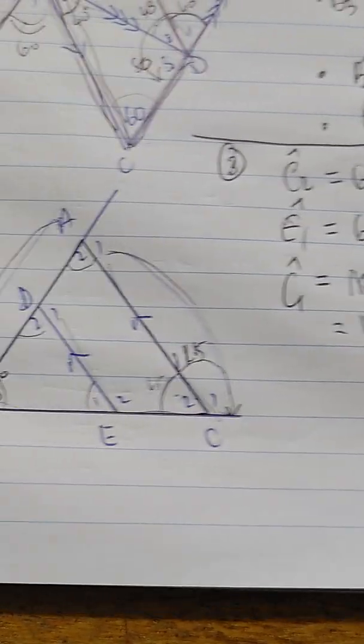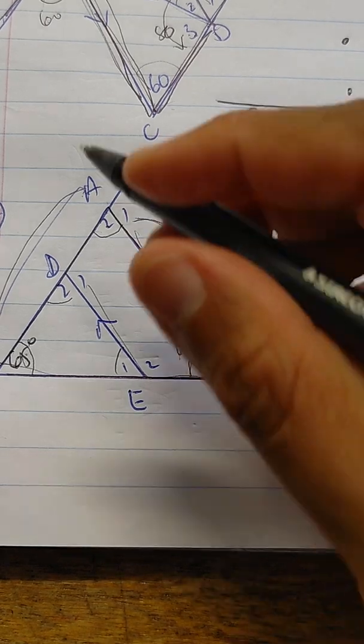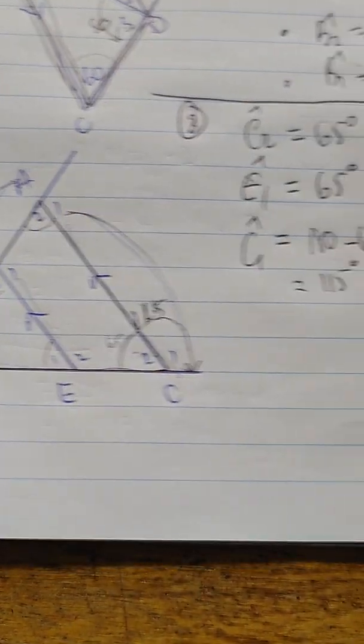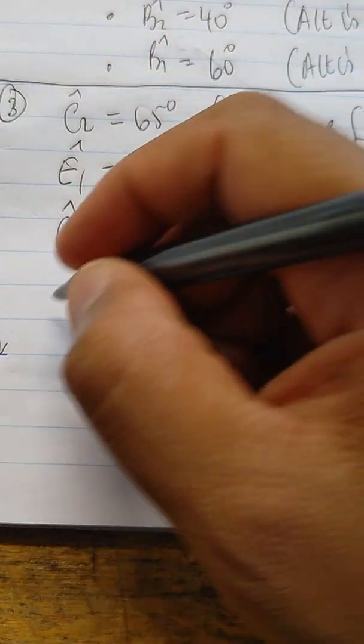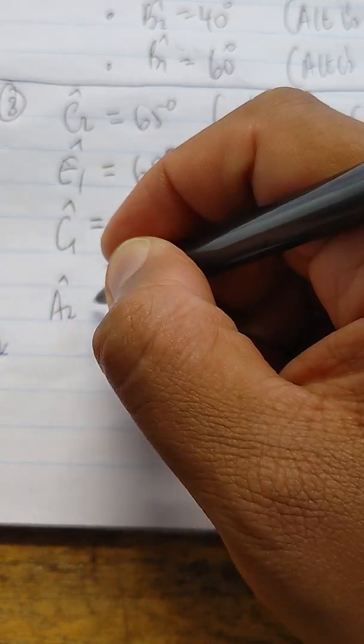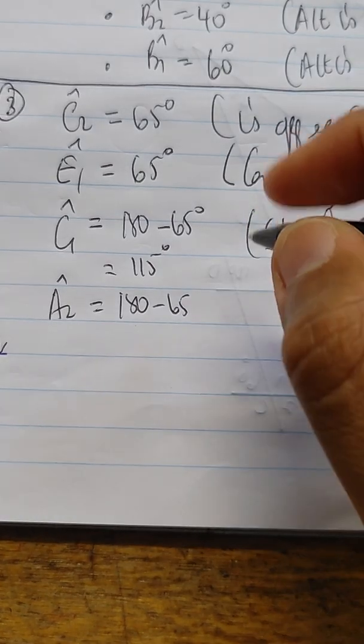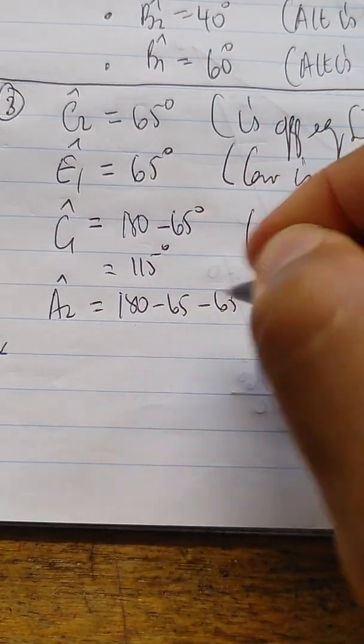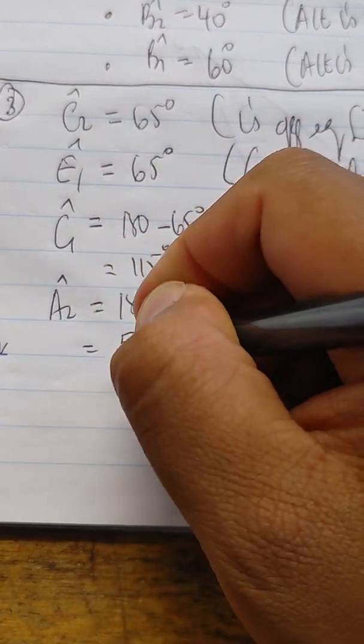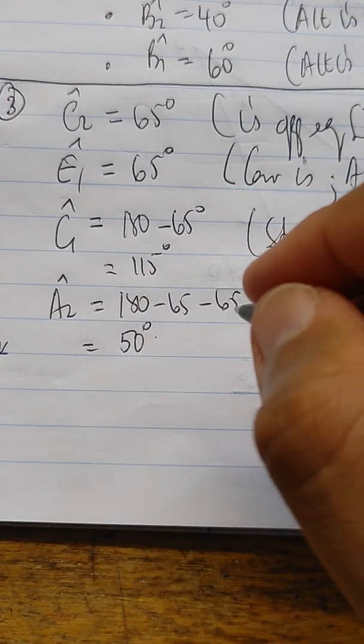All right. Then we said A2 is sum of triangles. So A2 is equal to 180 minus 65, which is 115, minus 65. So it's 130, so it's going to be 50 degrees.